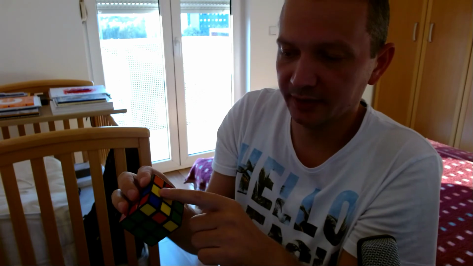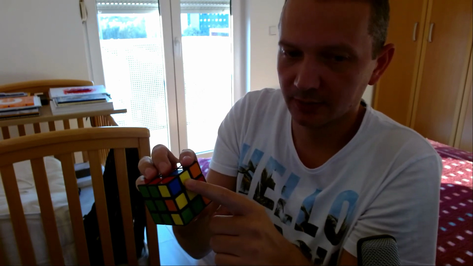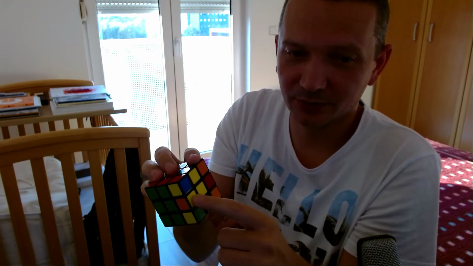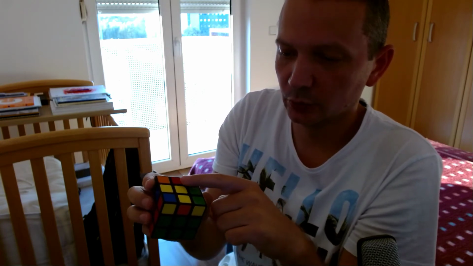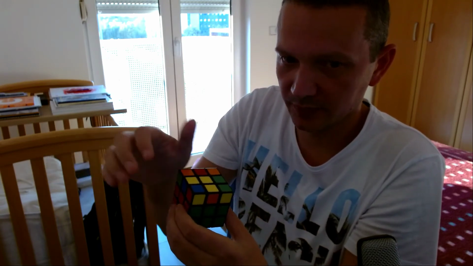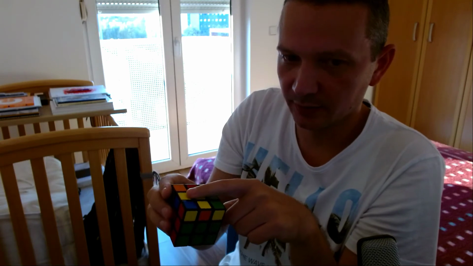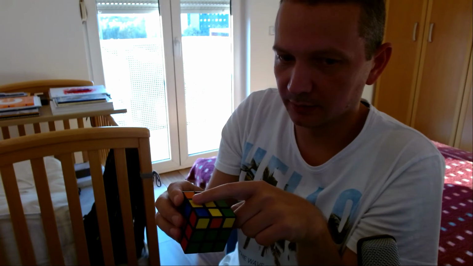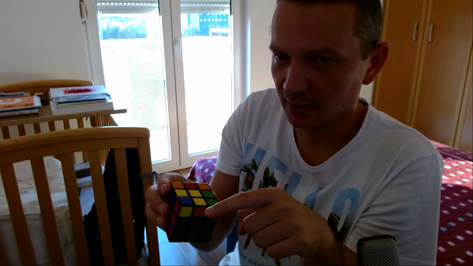Okay. So if you already have 1/4 of the cross, let it face to the left and to the opposite of you. So I'm facing from this side, and this yellow one is facing in the opposite direction of me, and one is facing to the left.